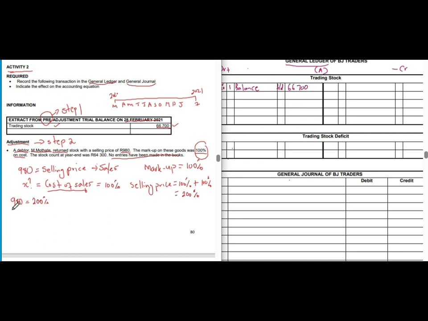So now we know our selling price, the 980, equals 200%. And then our cost is the unknown, which is 100%. As we said, our cost of sales is 100%. Our cost, X, is the unknown, and it equals 100%. Then we can use the known or the unknown method.